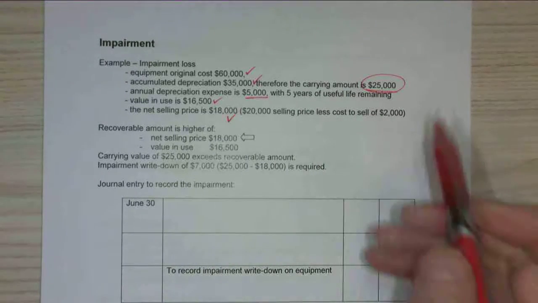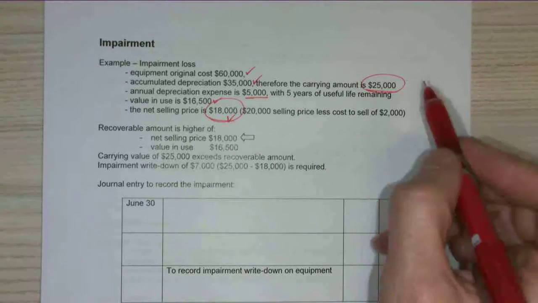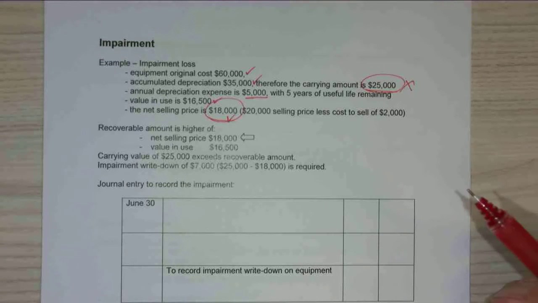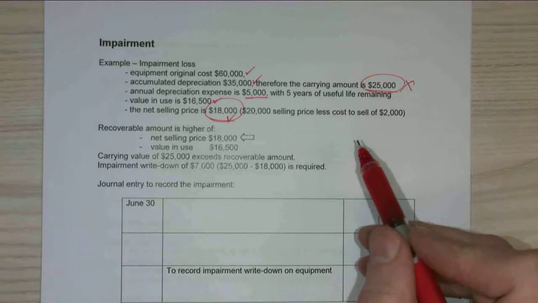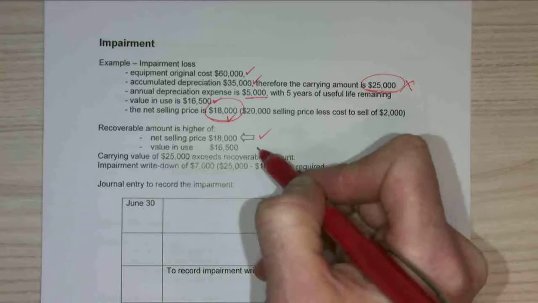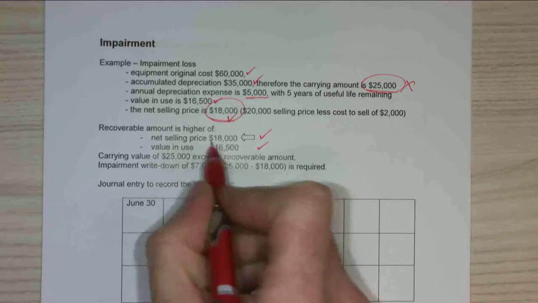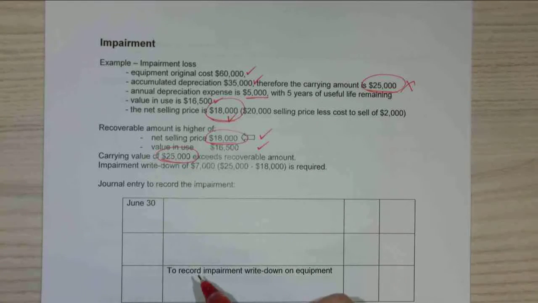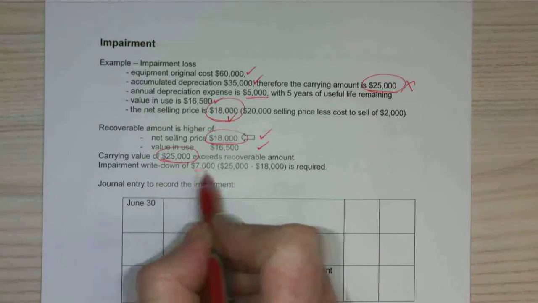So we've got a discrepancy here now. We can sell it for $18,000, but we're putting it on our books at $25,000. So this is what we call impairment. Now we need to look at which is the higher, our recoverable amount or our value in use, and obviously it's the recoverable amount. And the amount on my books is $25,000. It exceeds it by an amount of $7,000.